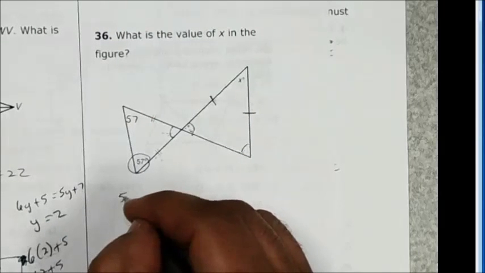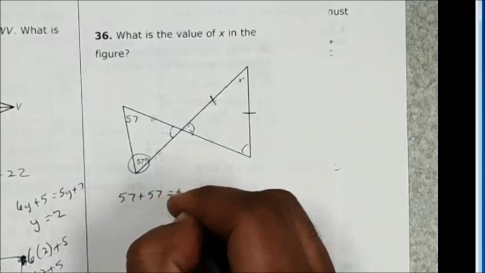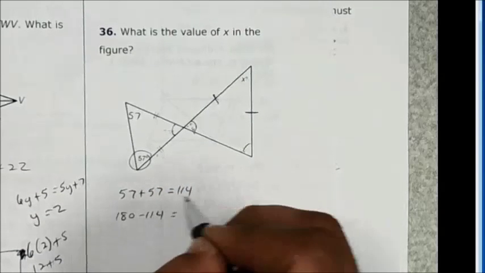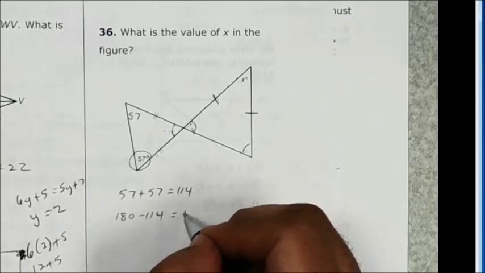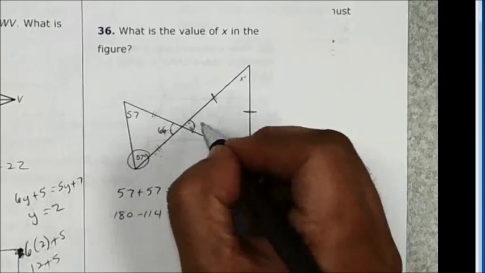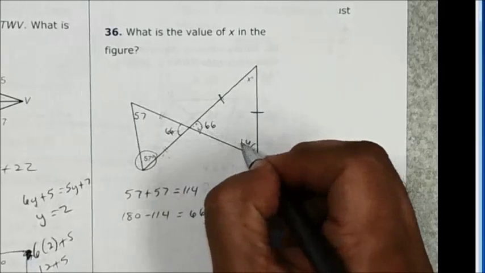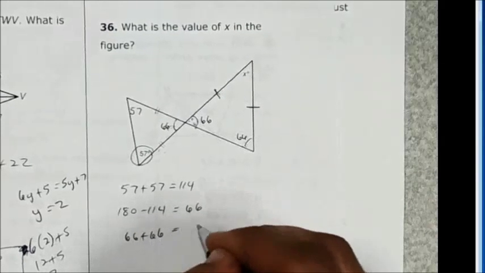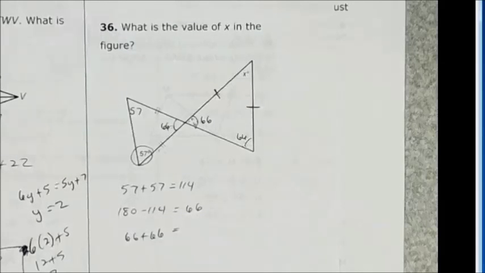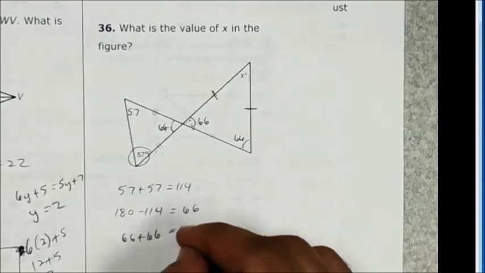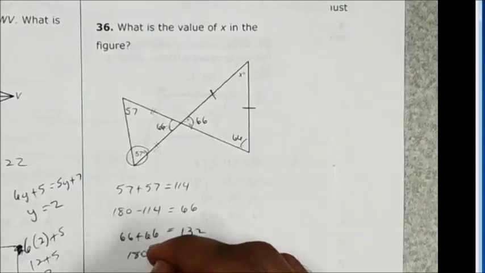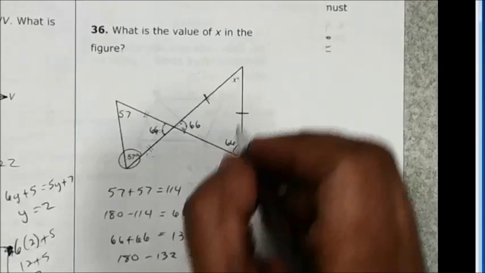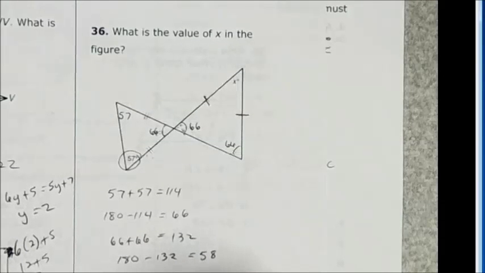So if I take 57 plus 57, I get 114. 180 minus 114 is going to give me 66. So I know this angle is 66. That's 66 and 66. So if I take 66 plus 66, that gives me 132. 180 minus 132 is going to give me 58. So that tells me that x is equal to 58 degrees.